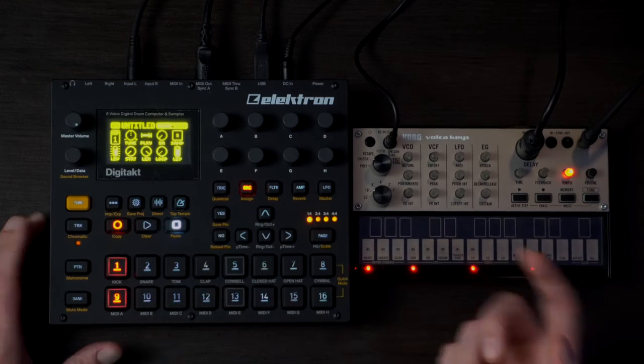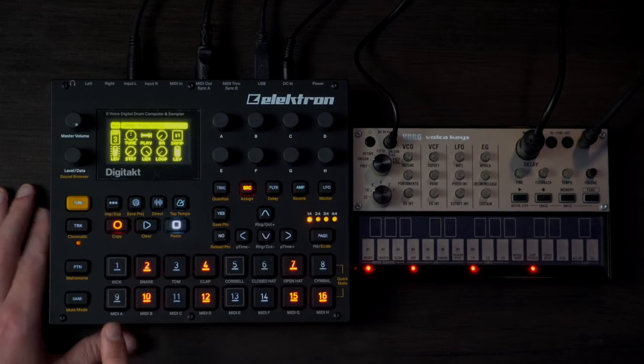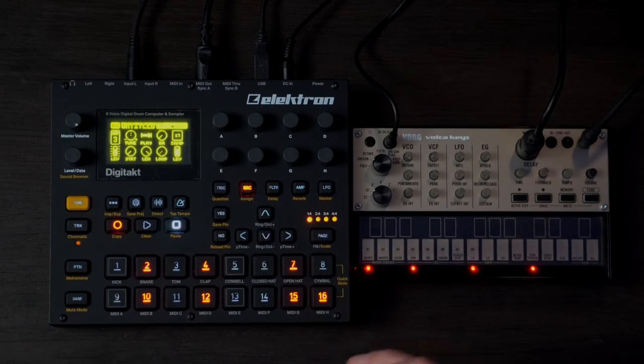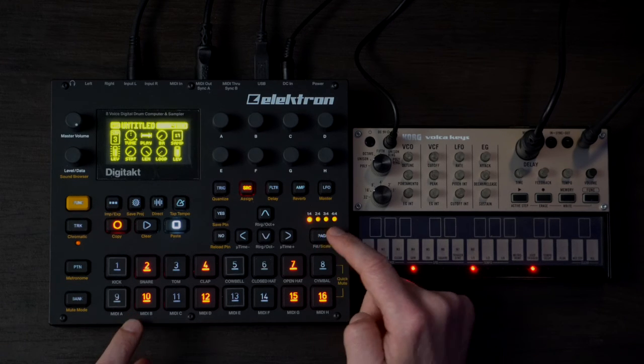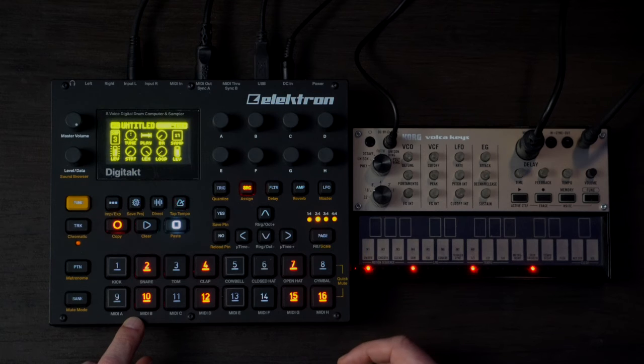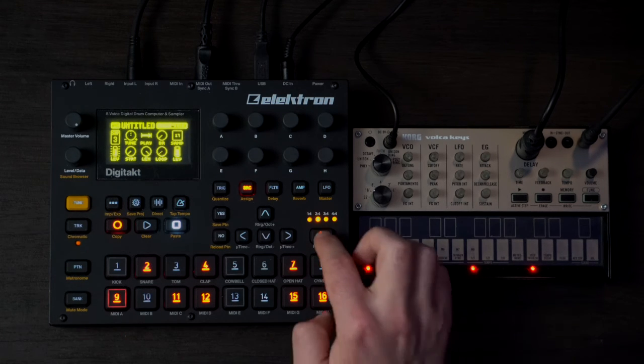So now this is the point where we could come along to the hats and start to change them around just a little bit to get a little bit more variation. So we have this pattern on bar 1. Bar 2, we could just change a little bit.